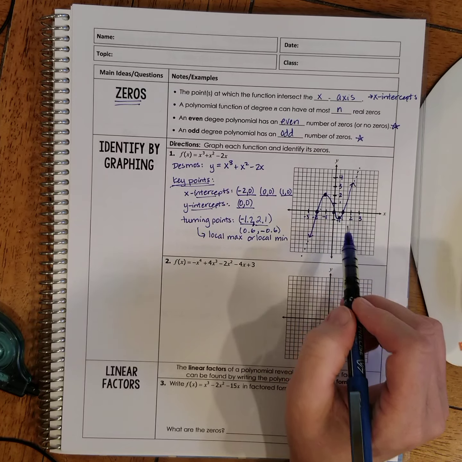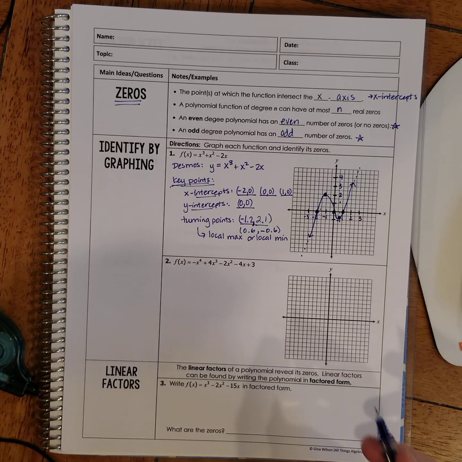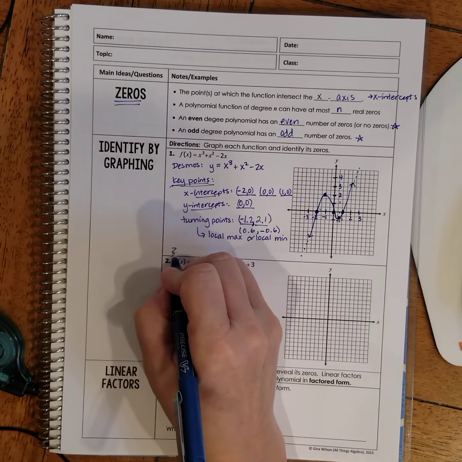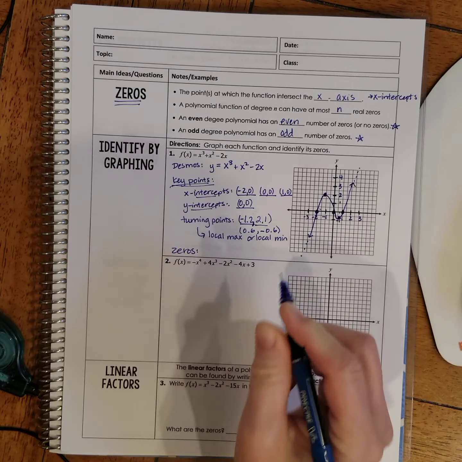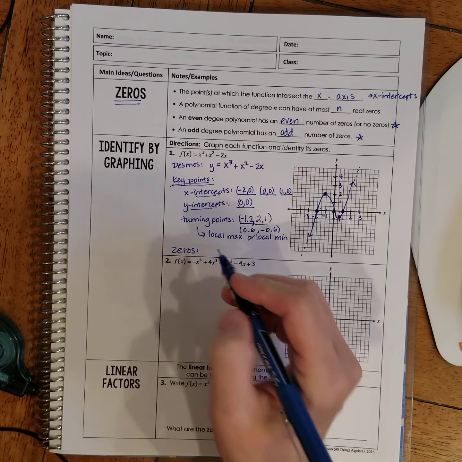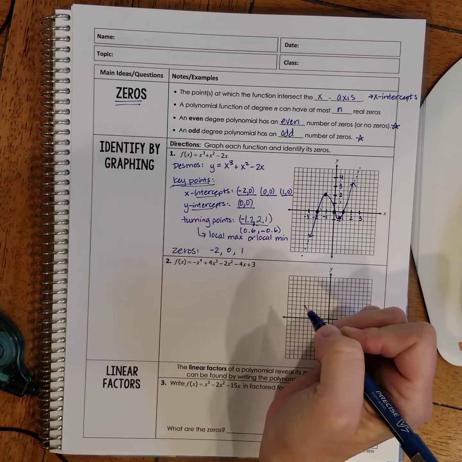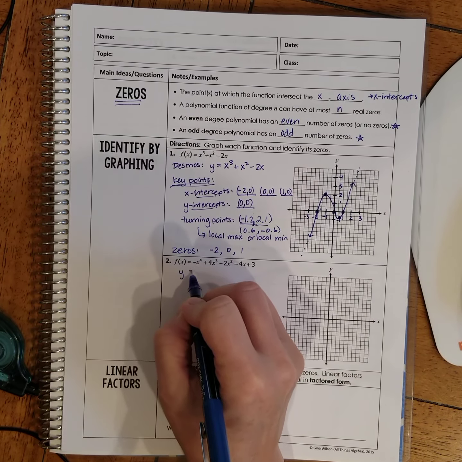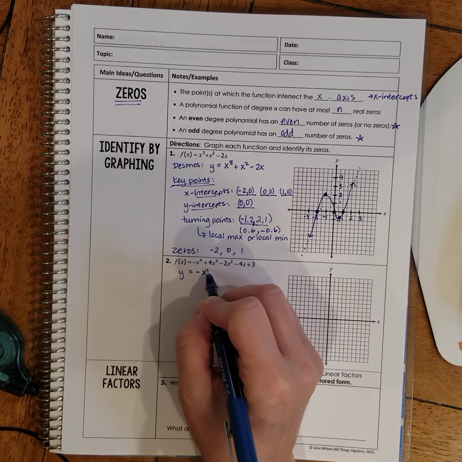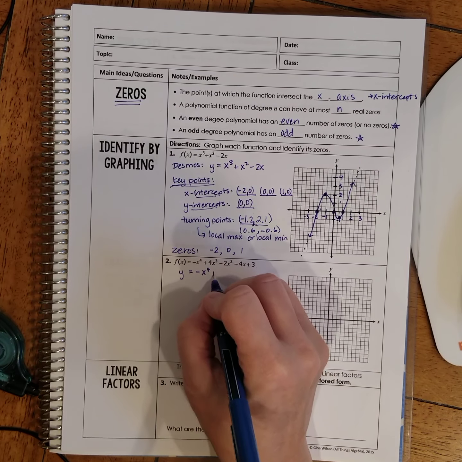We show them on the graph, and that's how we sketch it. So our zeros, by the way, are all of the x values at the intercept. So the zeros are -2, 0, and 1. Okay, now do the same thing for this quartic function, or fourth degree.